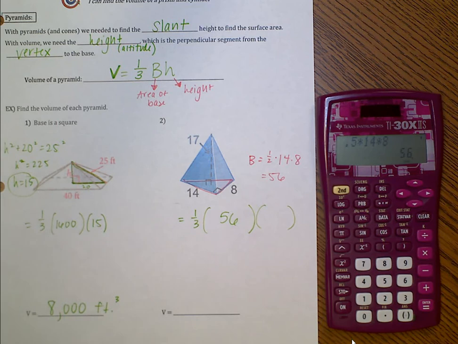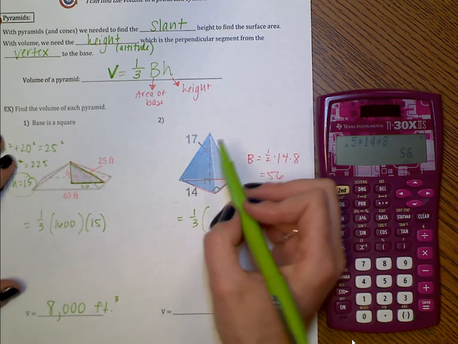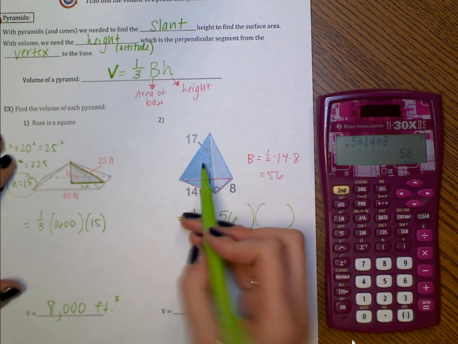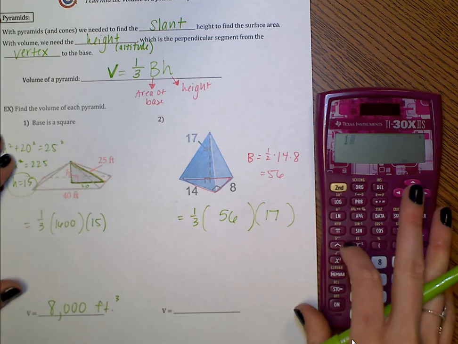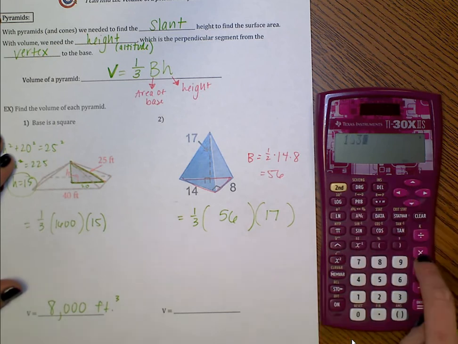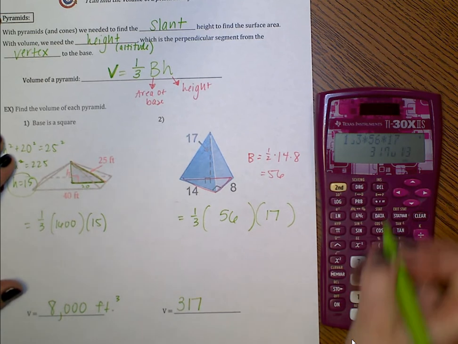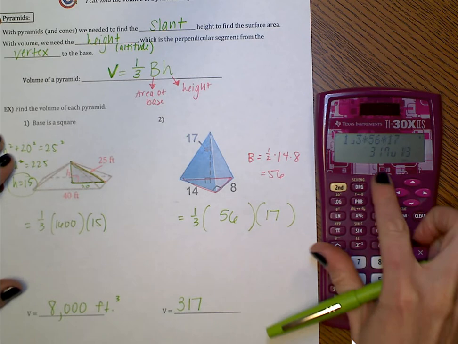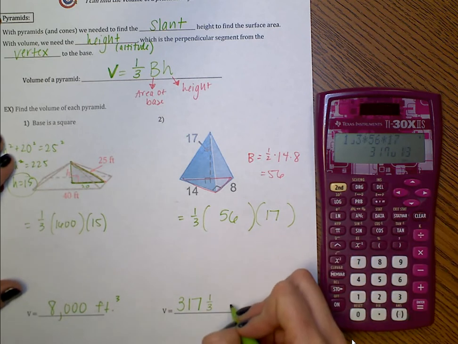And the height of your pyramid, and they gave that to us. They didn't give us the slant height this time, so they made it a little bit easier. The height is just that 17 there. So I can calculate my volume, 1/3 times 56 times 17. Gross number, but that's okay. This is 317 and 1/3. They didn't tell me how to round it, so I'm just going to leave mine like this. Units cubed.